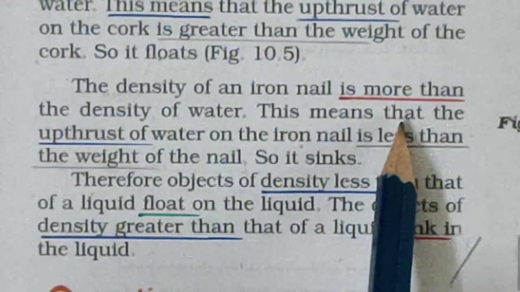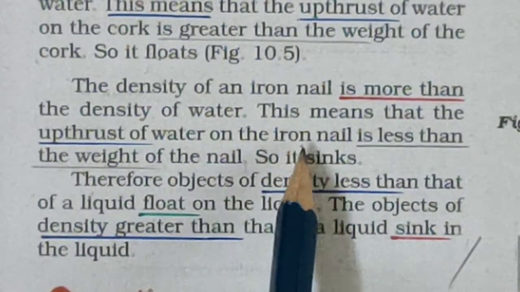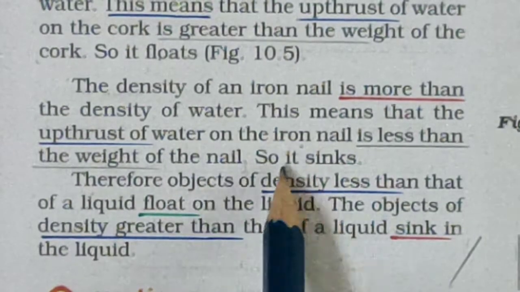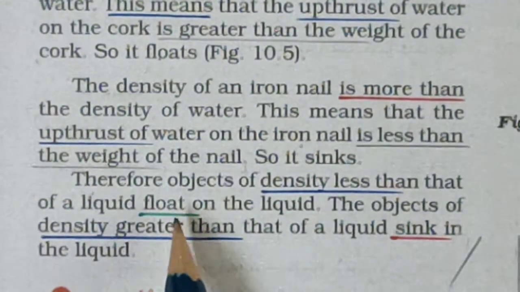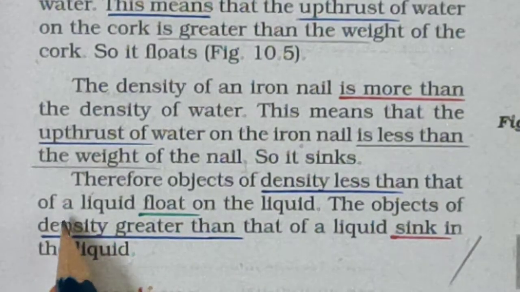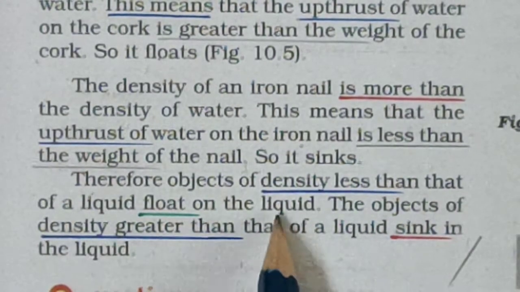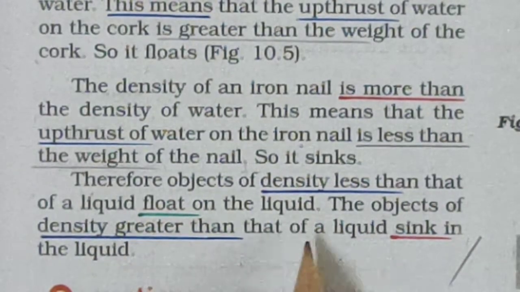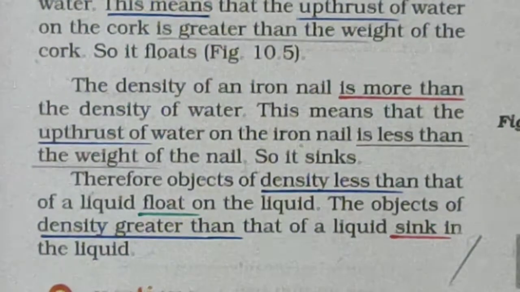This means that the upthrust of water on the iron nail is less than the weight of the nail, so it sinks. Therefore, objects of density less than that of a liquid float on the liquid. The objects of density greater than that of a liquid sink in the liquid.